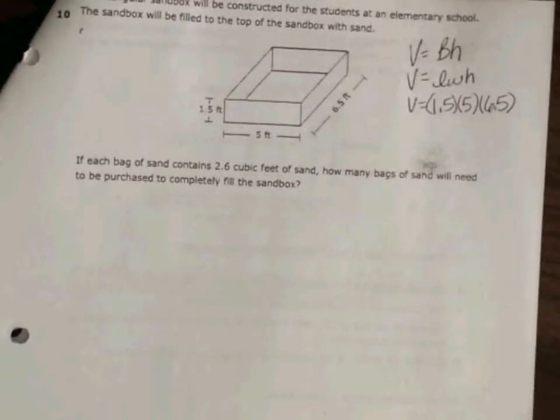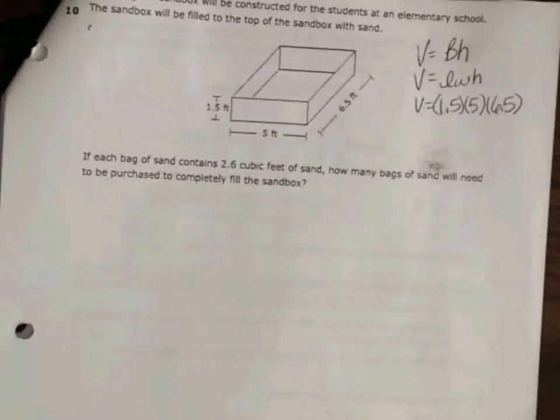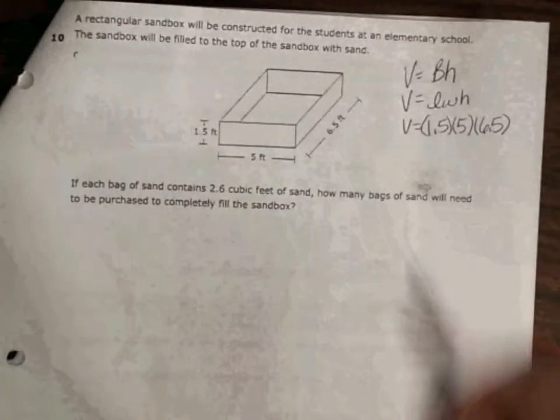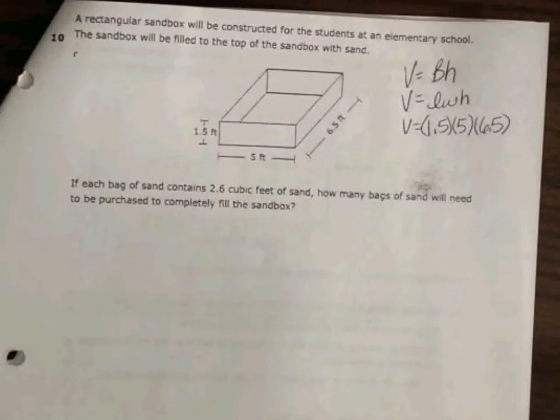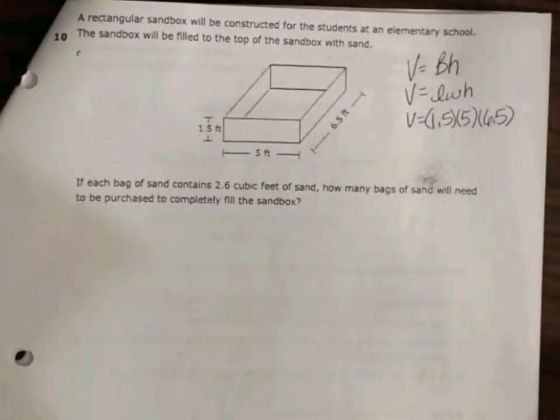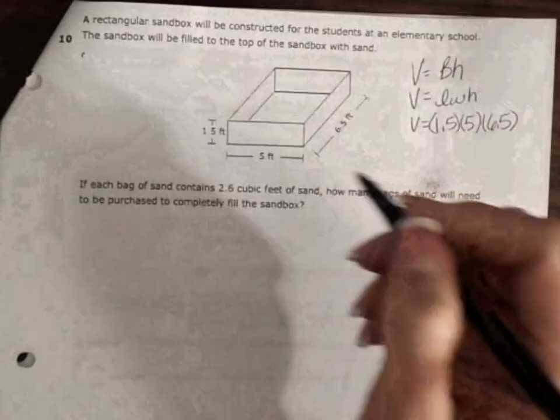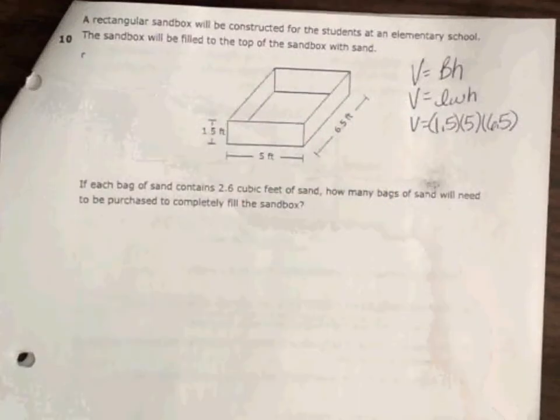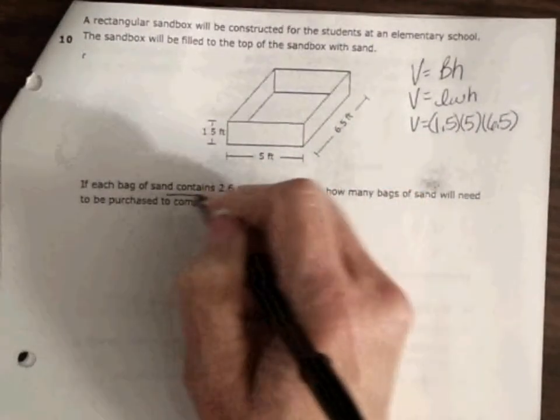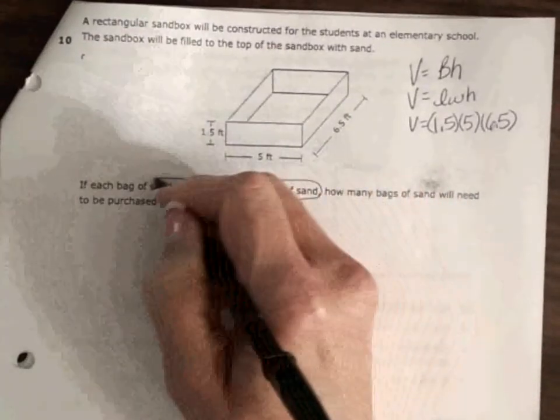But is that what we're looking for? Let's keep reading. If a bag of sand contains 2.6 cubic feet of sand, how many bags of sand will need to be purchased to completely fill the sandbox? So after we find the volume, we need to figure out how many bags of sand we need.